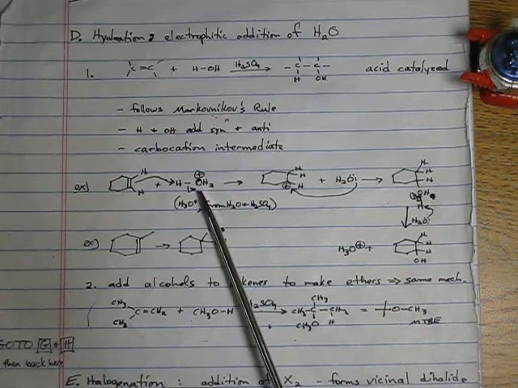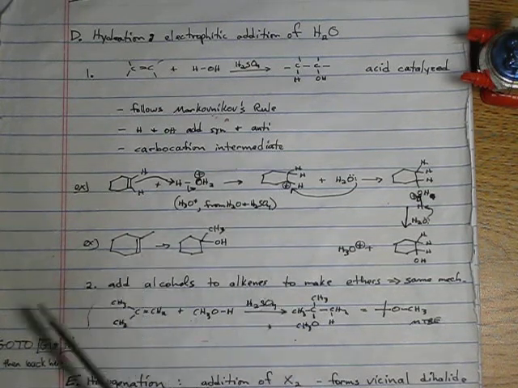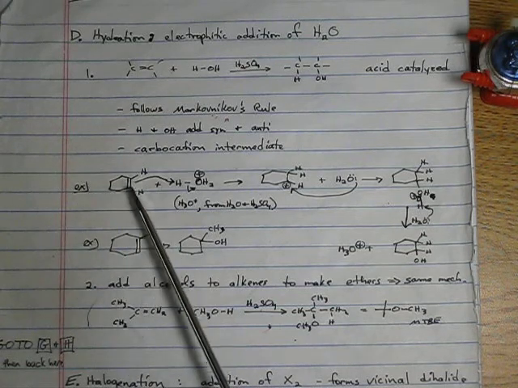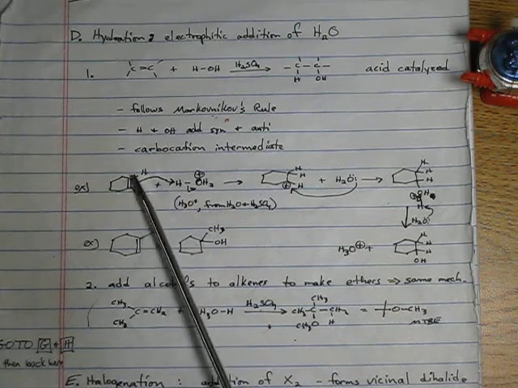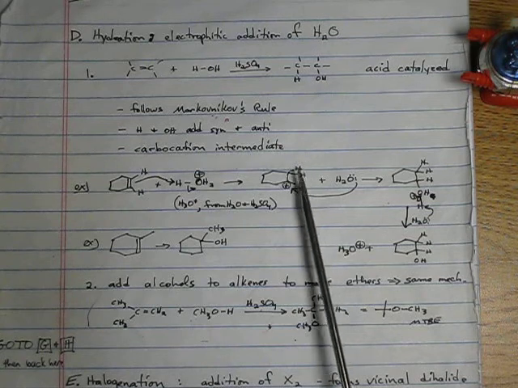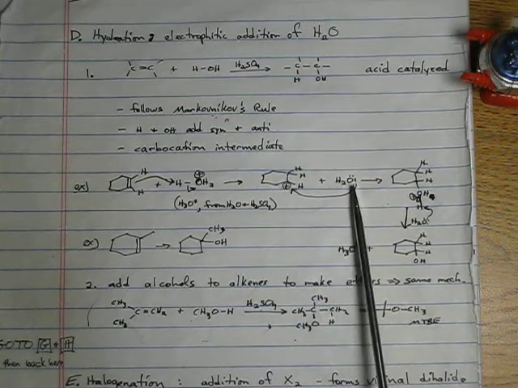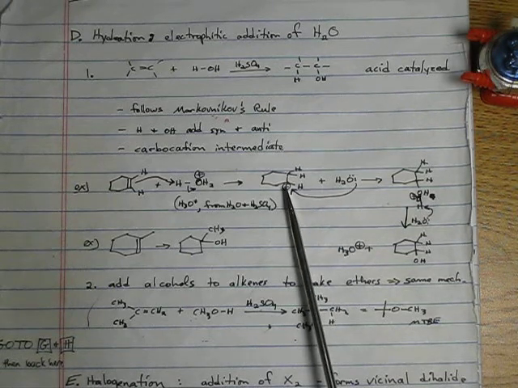Here I'm just using H3O+. Usually it's going to be sulfuric acid or paratoluene sulfonic acid. So the double bond attacks this hydrogen. The hydrogen goes on one of these two carbons. They're the same, so we don't worry about it. Hydrogen, let's say, went on the top carbon. The bottom carbon's a carbocation. H2O now attacks that carbocation.